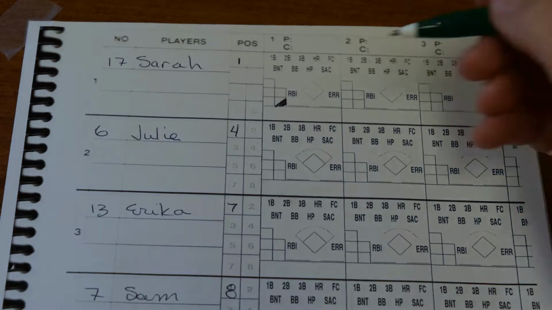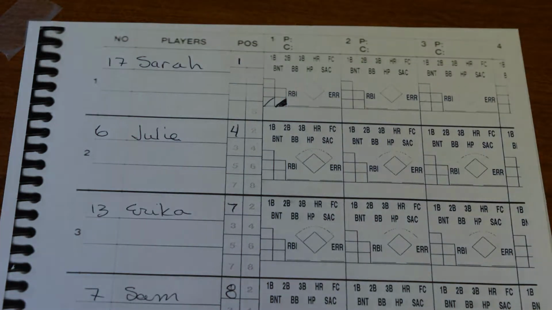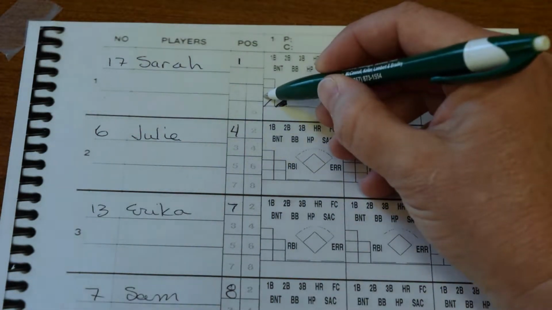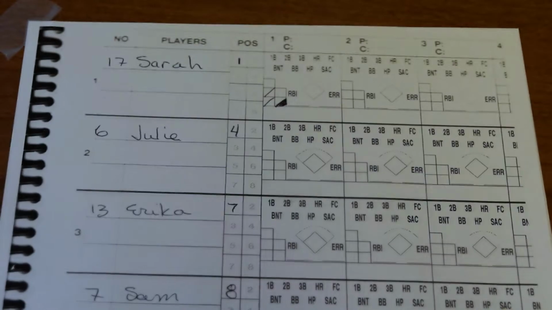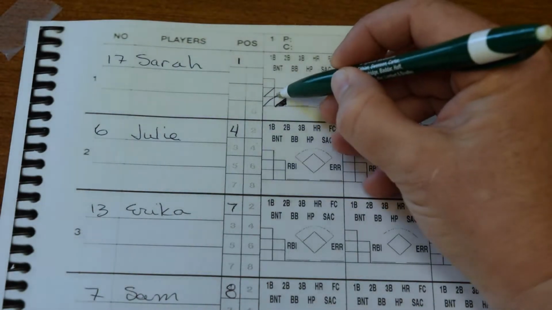Say the next pitch is actually a ball, meaning not in the strike zone. And then the next pitch, we'll say that she swung at the ball, but she missed it. That's still a strike.